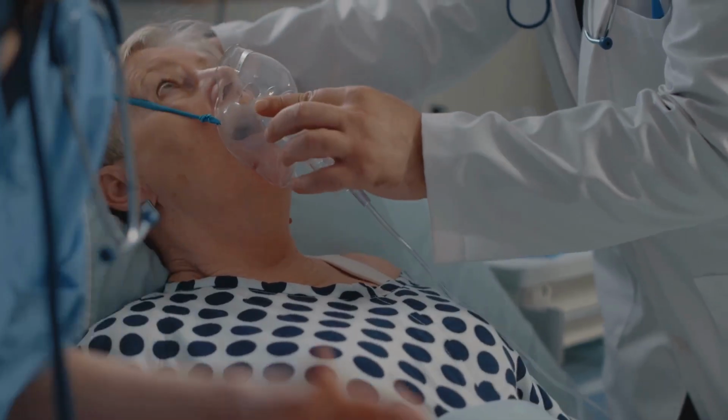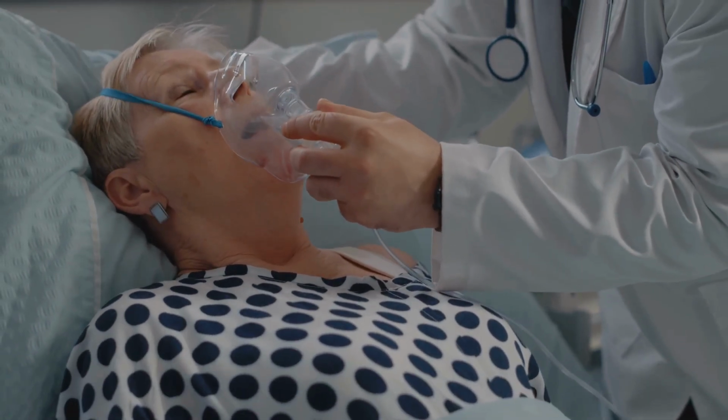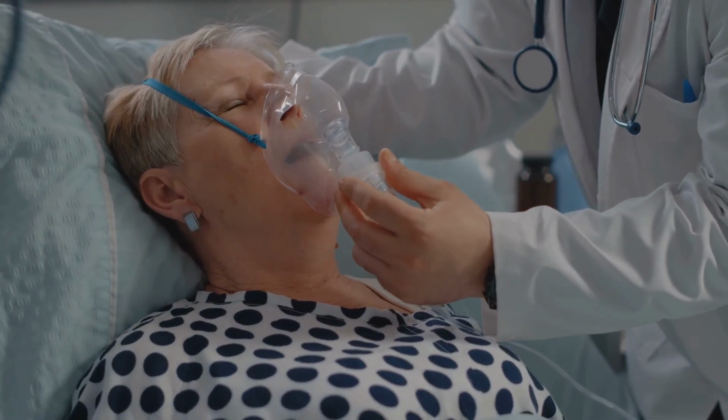Remember, oxygenation is more important than intubation. Never delay oxygen delivery to pursue a difficult airway.